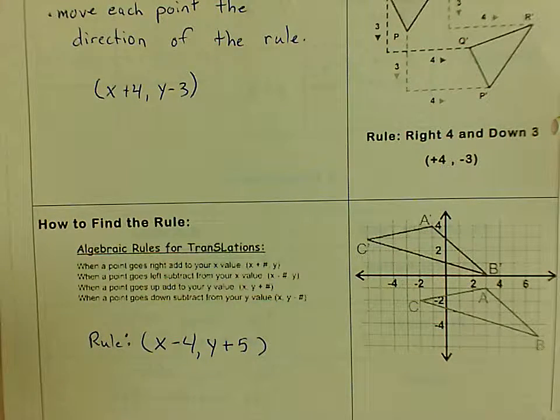All right, now that we're done with the notes, go ahead and take out your packets, and we will start working the packet.